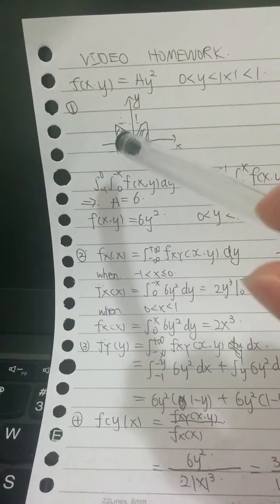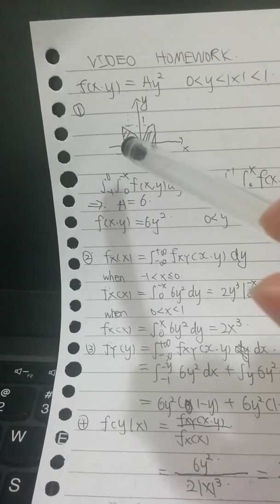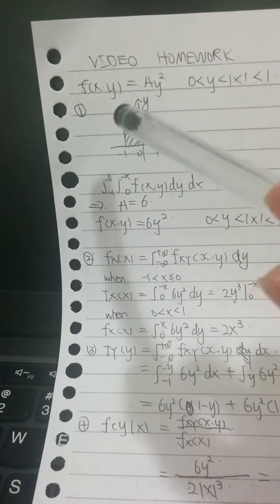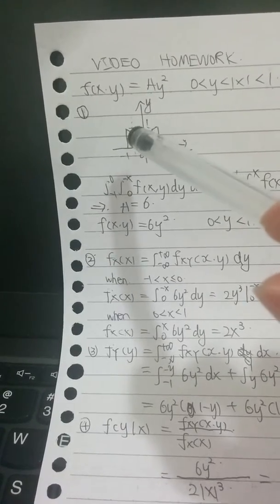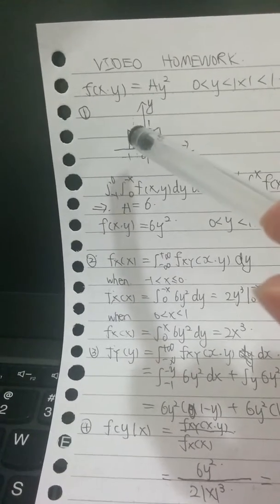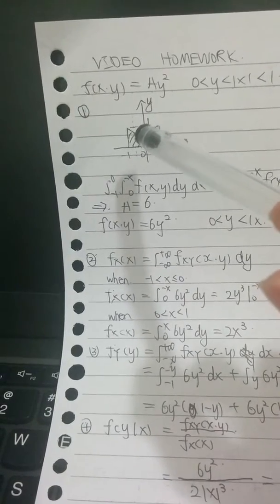The left point of x is -1, and the right point of x in this area is -y.